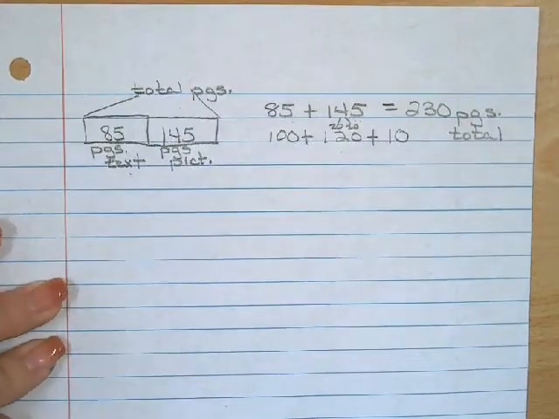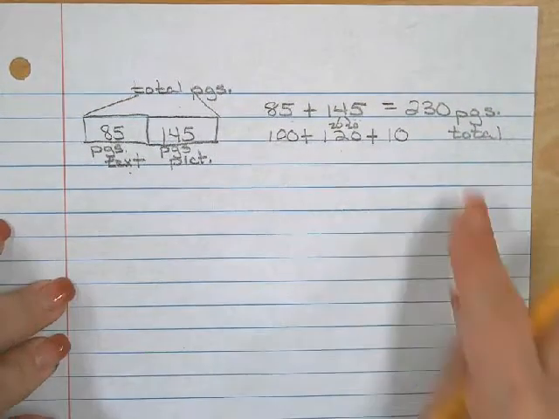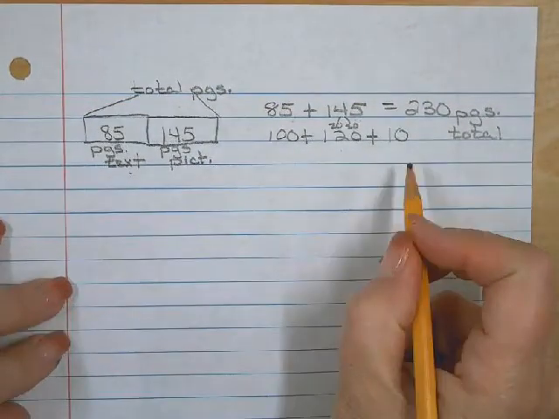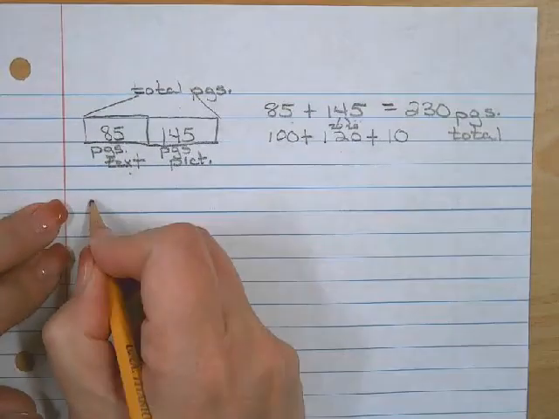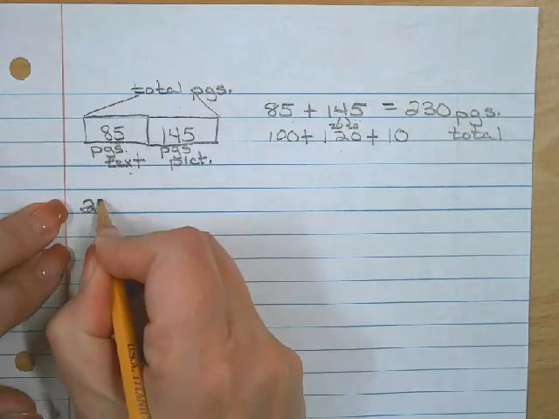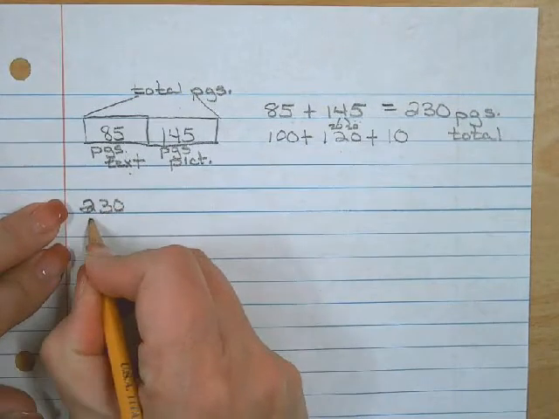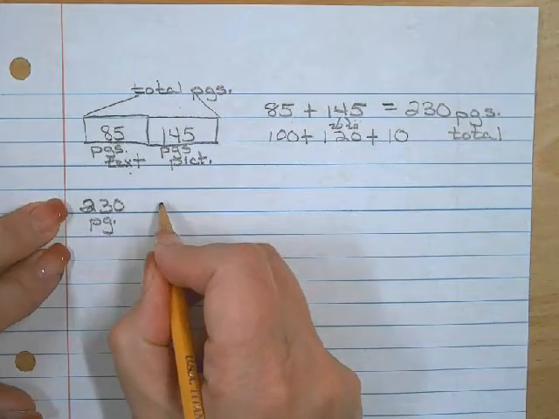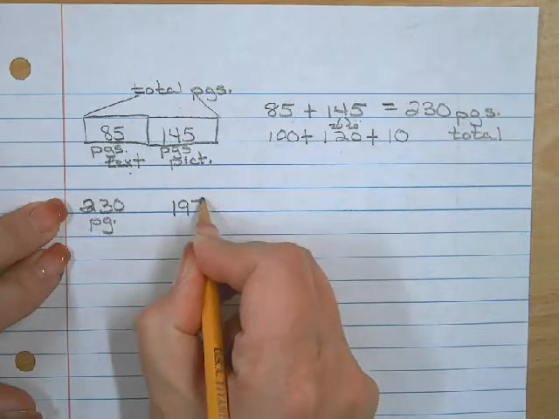Now, if I go ahead and use what I know about my total pages, then I can say, okay, I have 230 pages in this book, and Delaney is at 197.